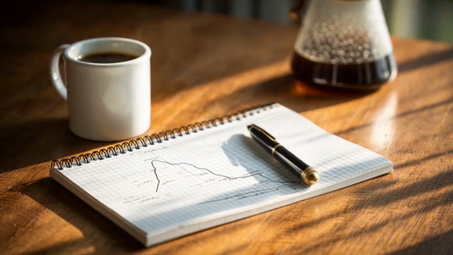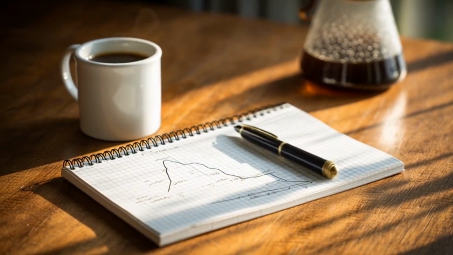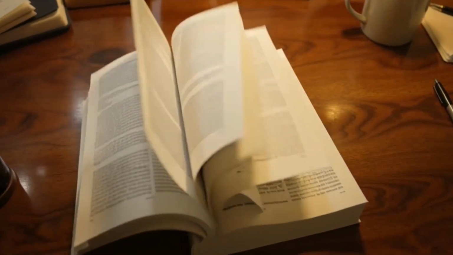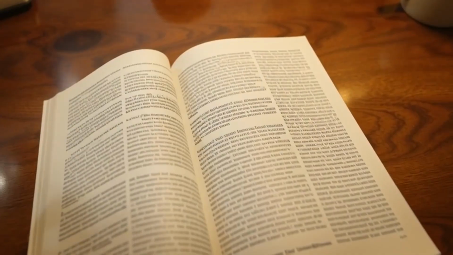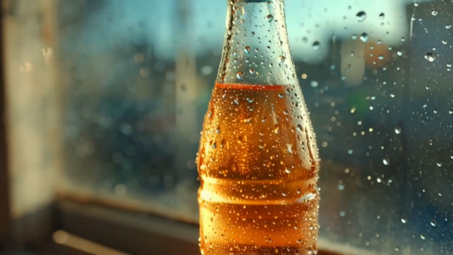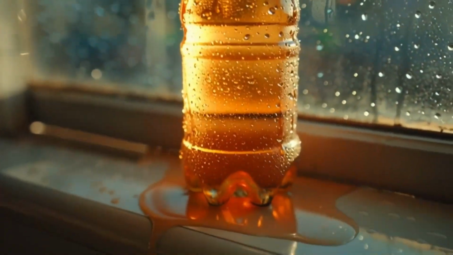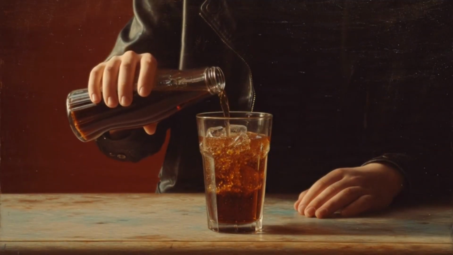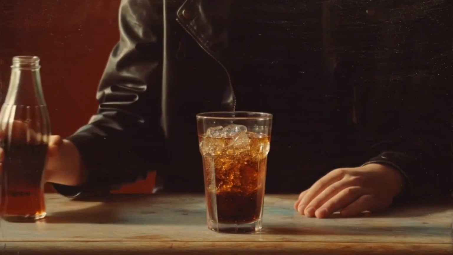This follows Henry's law, which simply means gases dissolve better in liquids when pressure is higher. A clear explanation appears in the book On Food and Cooking by Harold McGee. McGee explains how carbon dioxide stays trapped under pressure and escapes quickly once the container is opened. He connects real kitchen examples with science, making complex gas behavior simple and practical for everyday understanding.